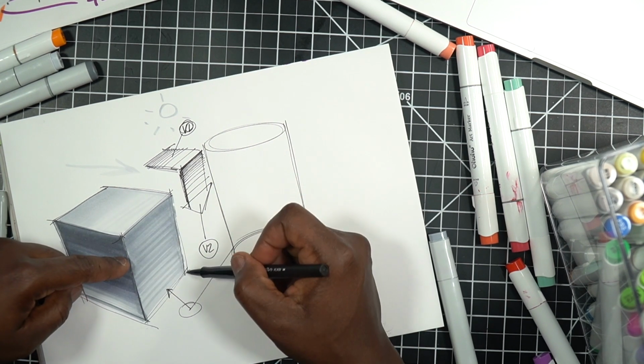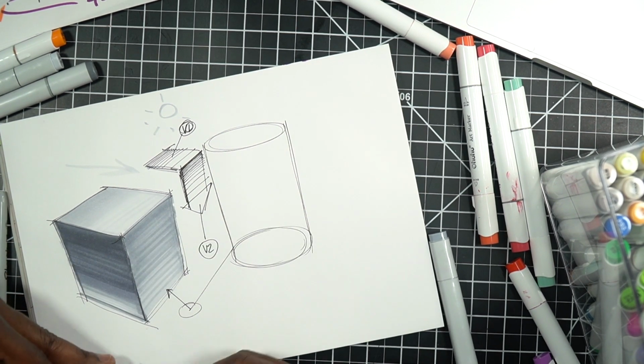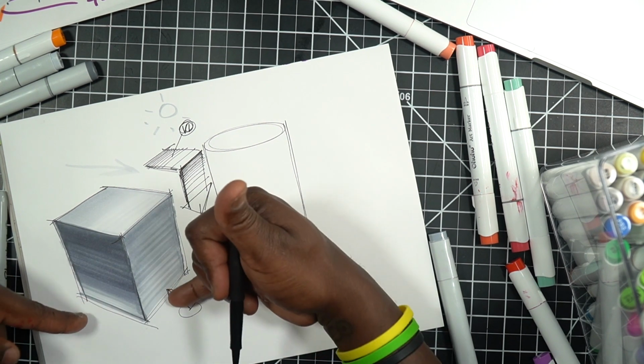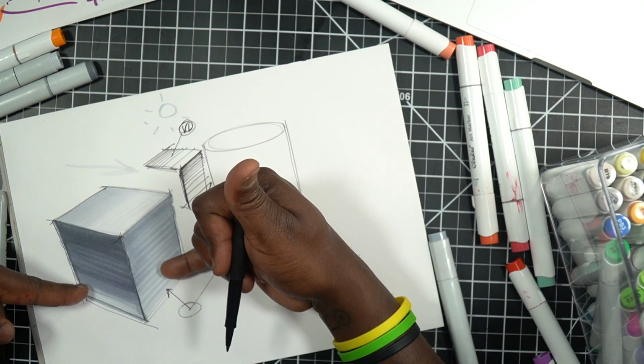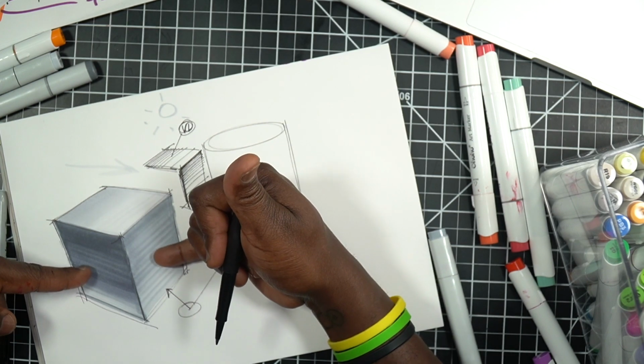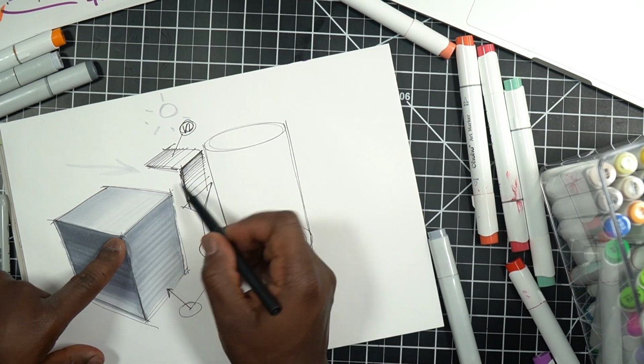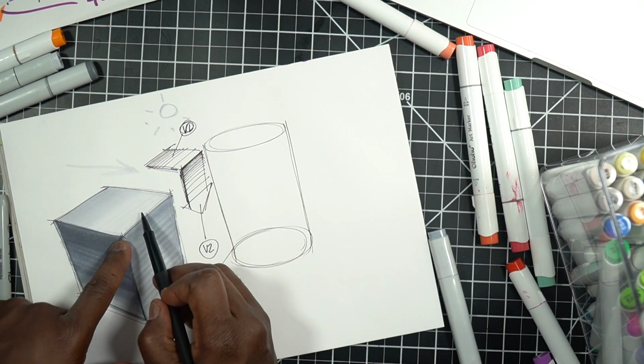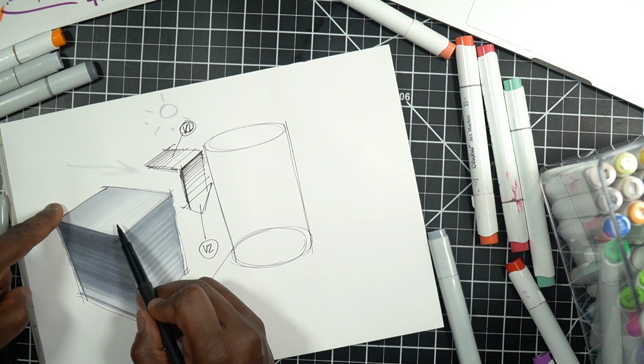Because this is in closer proximity to the ground, based on where we're looking, we're going to get lighter values toward the bottom and that gradation. Same thing with this edge. It's closer to the light source, so it's lighter. This is further away, so it's a little bit darker.